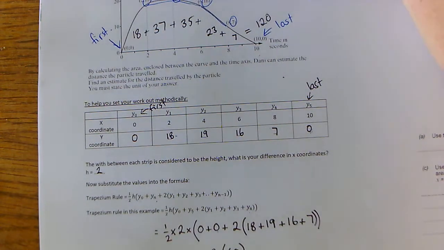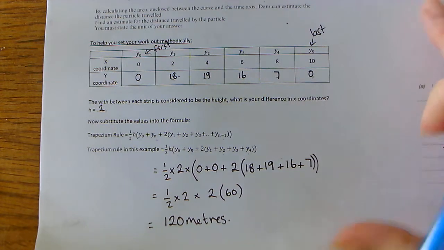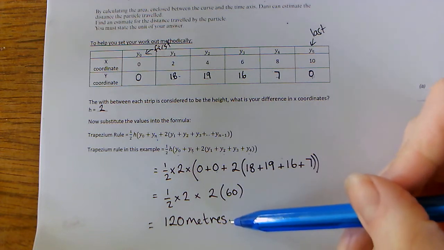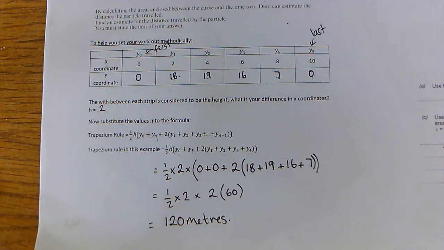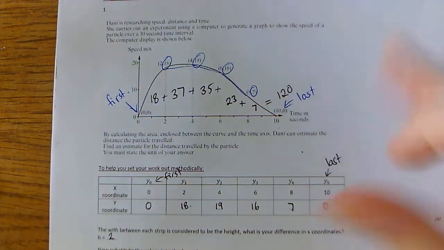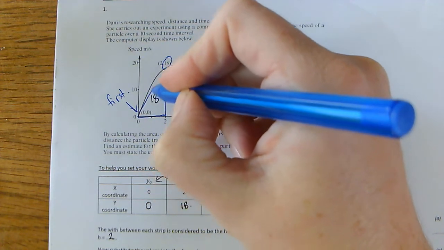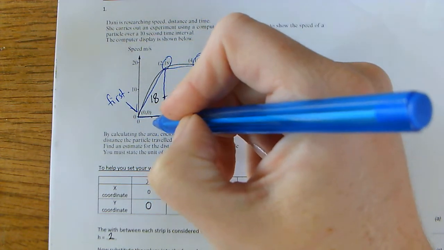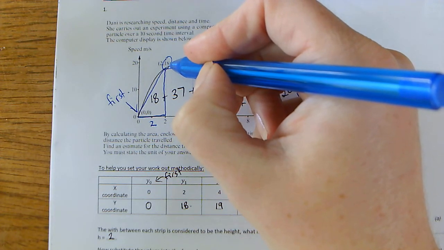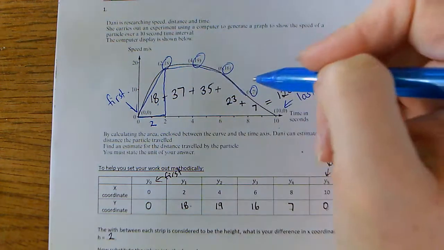Pop all of those into your formula and then into your calculator, you get an answer of 120, and because this is a sort of speed time, that is going to be meters. If you worked it out by doing the trapeziums, well, on the first one, if you notice the shape that you get there, it actually creates a triangle. So you can do base, which is 2, times by height, which is 18, all divided by 2, so it's base times height divided by 2 for a triangle, so that first one there is 18.